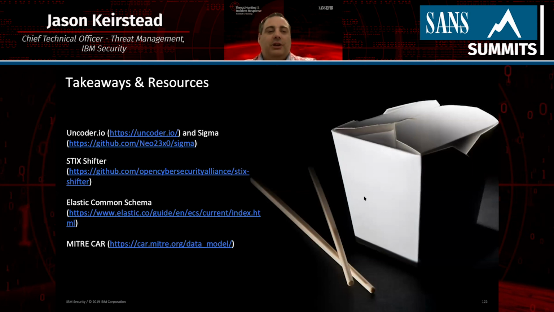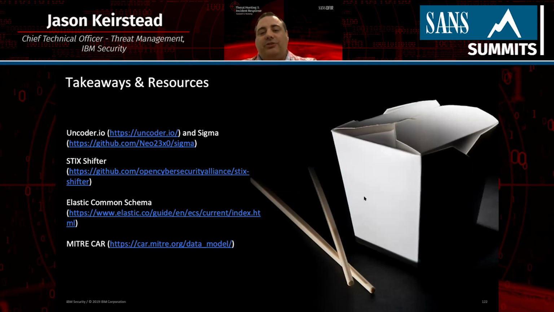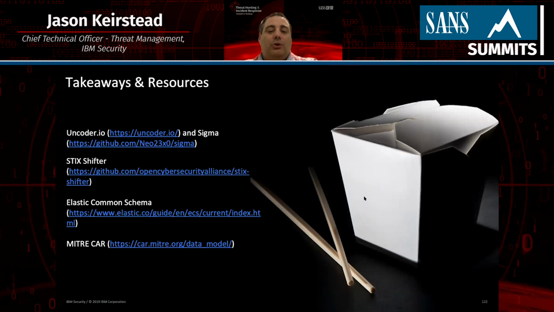Finally, check out the MITRE CAR project. CAR, for folks who don't know, stands for Cyber Analytics Repository. This is an effort by MITRE to build one of their own aforementioned communities for detections. And CAR actually has its own data model as well, although a lot of the detections in that community also have mappings to other data models, not just CAR.